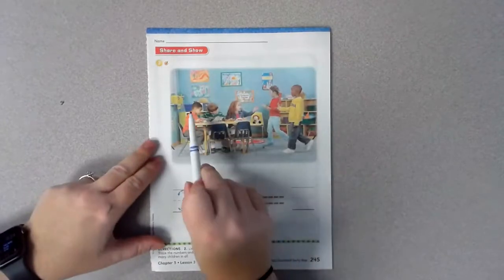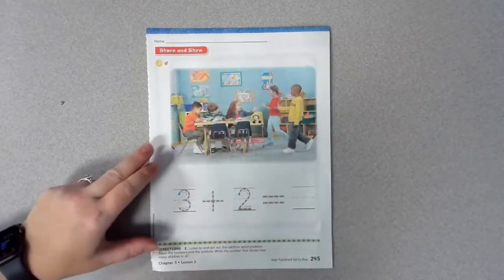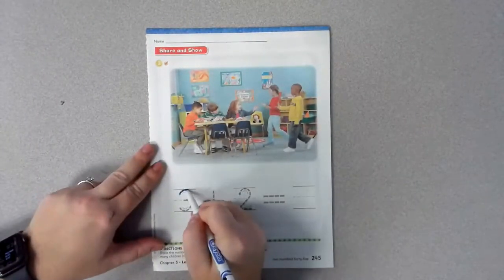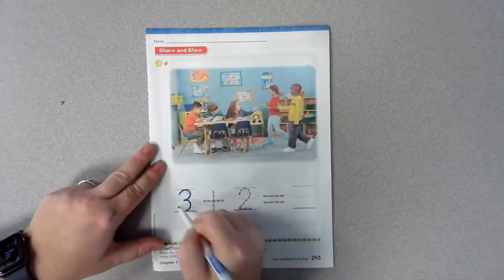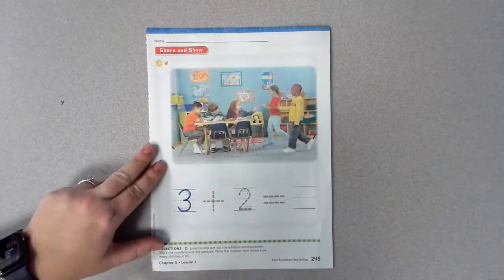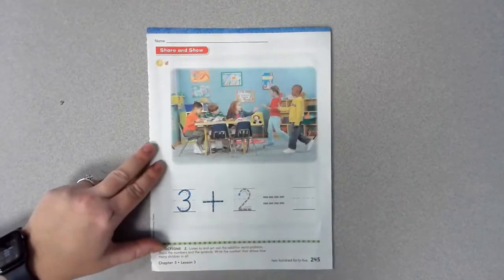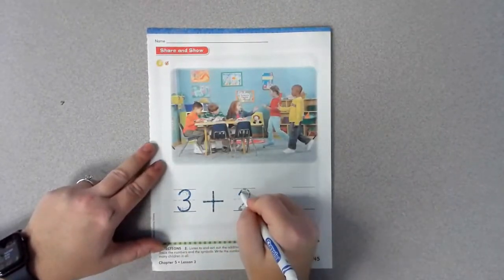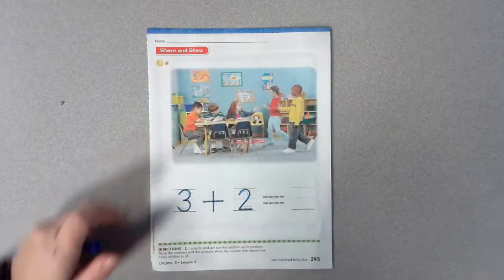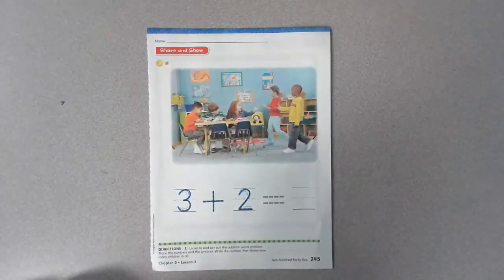So we have 1, 2, 3 kids eating at the table. How many kids are eating at the table? 3. And we're going to add 2 more. One way you might hear this is, there are 3 kids eating lunch. 2 more come over to eat lunch.